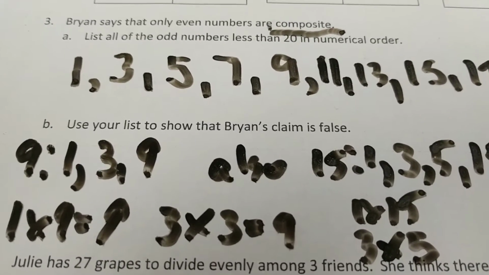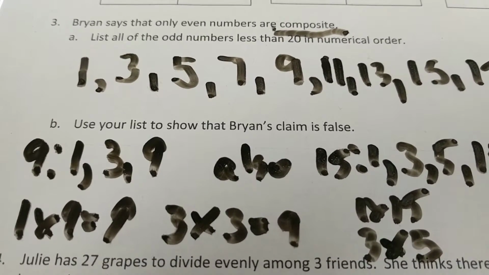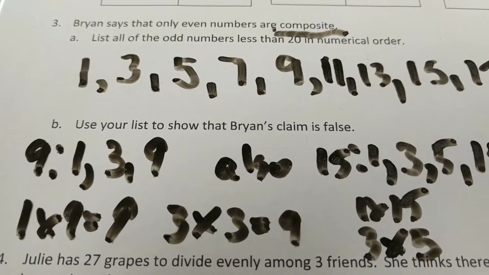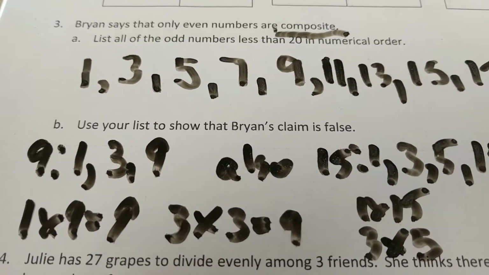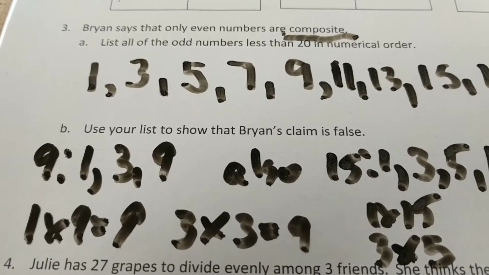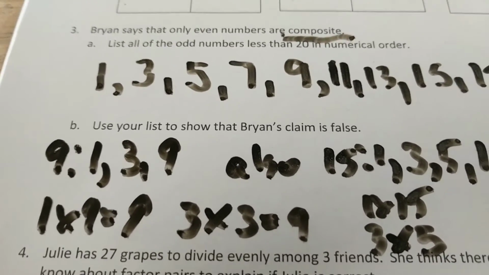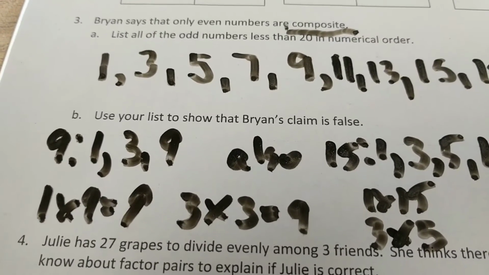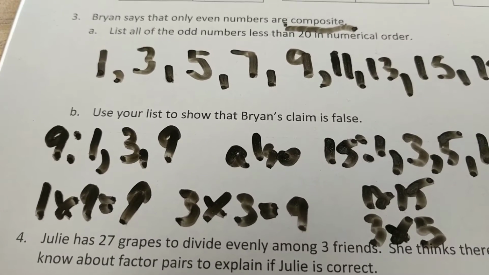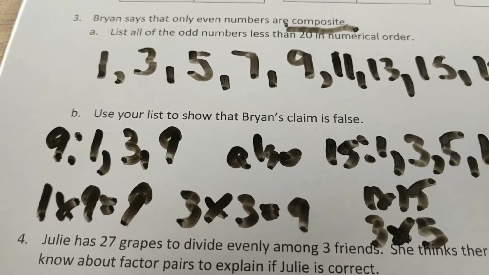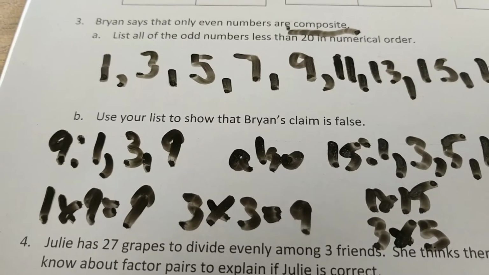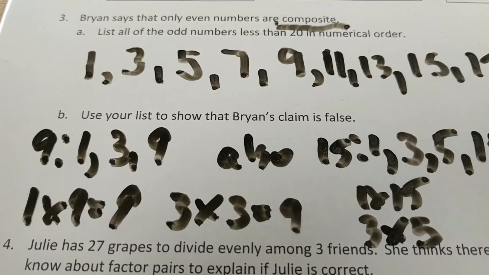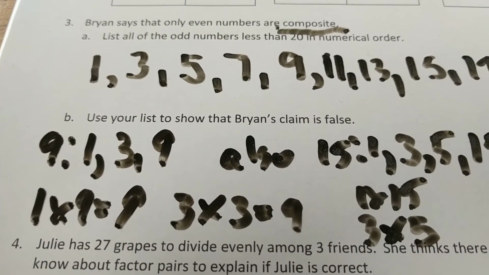We know that all composite numbers are made up of multiple factors. And we know that all even numbers, except for 2, are made up of multiple factors. So it makes sense to think that all composite numbers are only even. But we can easily, counting by 5s or counting by 3s, find numbers that are odd and are composite.